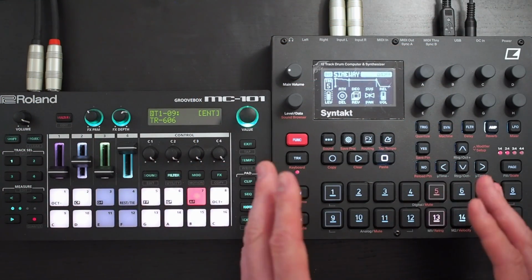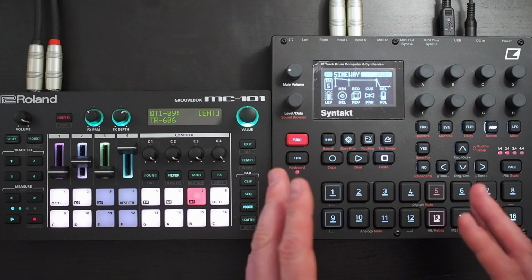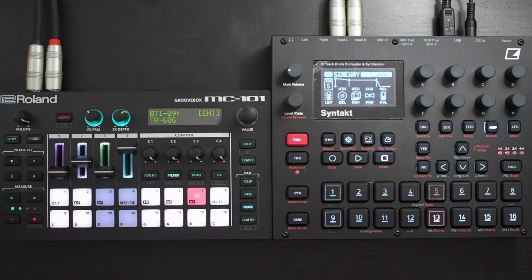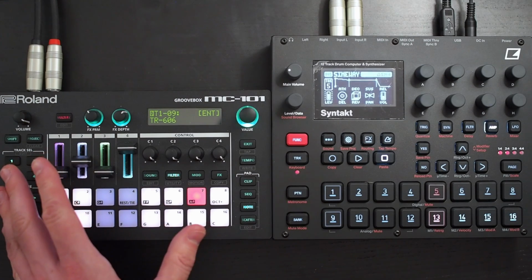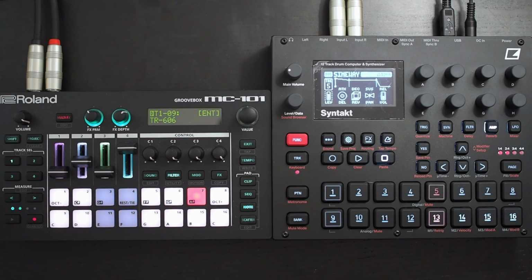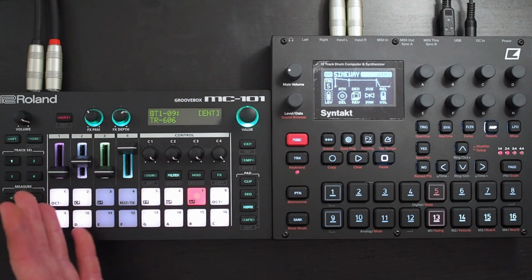And that means that I have way more control and I can afford to spend more time to finalize a track on the Syntakt. But then again, with just 4 tracks on the MC-101, I tend to move more quickly from the standalone phase of sketching out a song to recording the stems and picking up the production process in the DAW instead. And at that point, the mixing is actually easier since it's just 4 tracks on the MC-101.